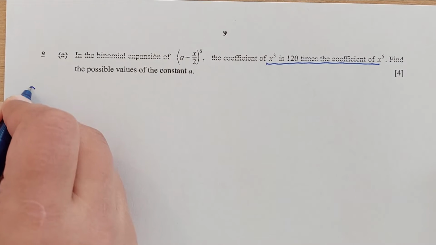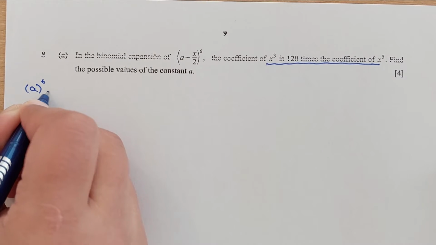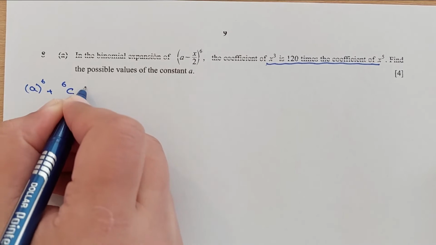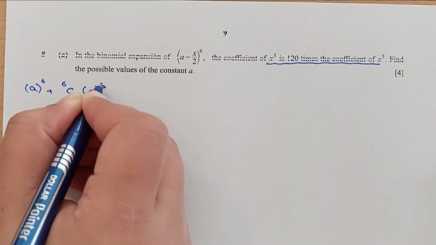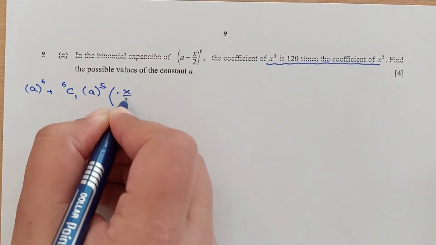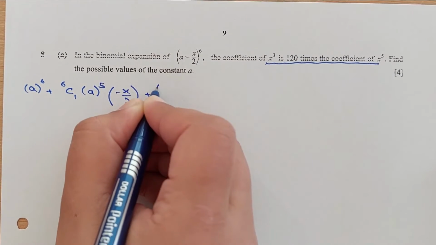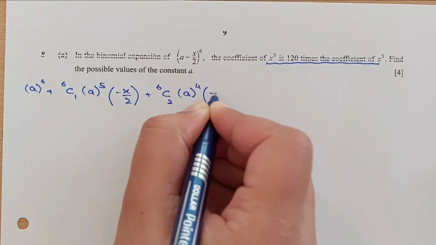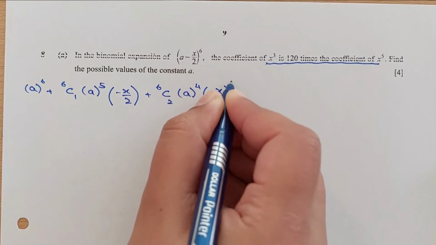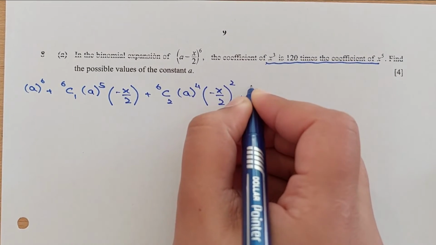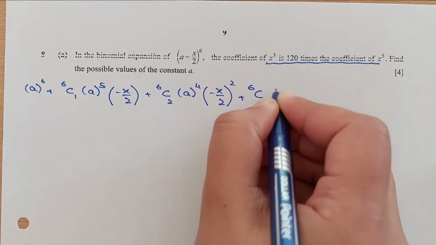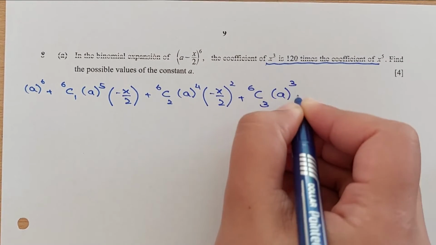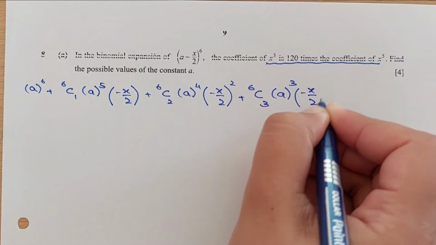So we can say the first term is a power 6, plus 6c1, a power 5 and minus x by 2, plus 6c2, a power 4 and minus x by 2 power 2, plus 6c3, a power 3 and minus x by 2 power 3.